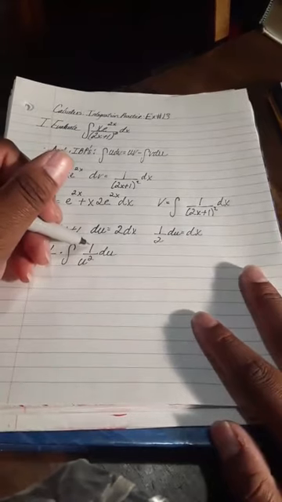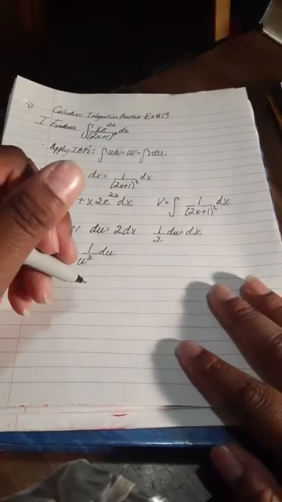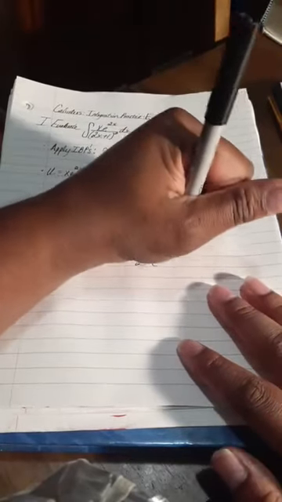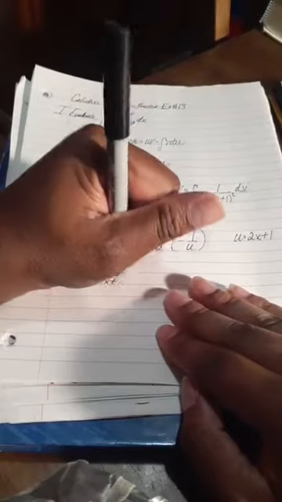And to validate that, remember, you can rewrite 1 over u squared as u to the negative second and integrate it that way, and you would still get negative 1 over u. So this would be 1/2 times negative 1 over u. And remember that u was 2x plus 1. So we'll have 1/2 times negative 1 over 2x plus 1.